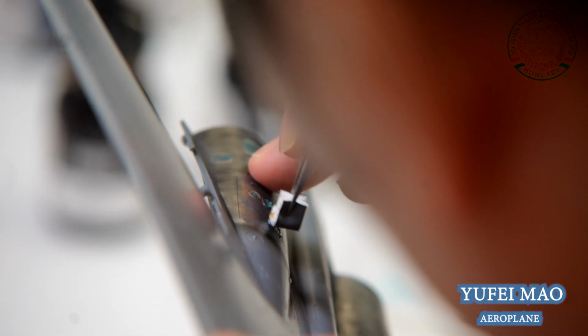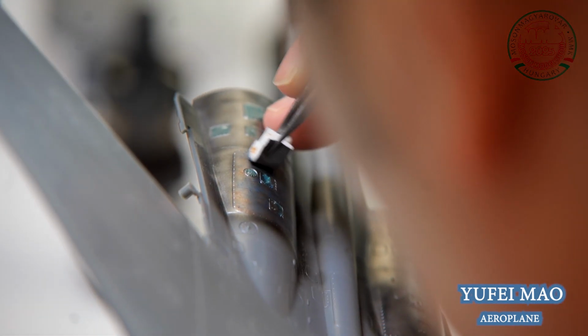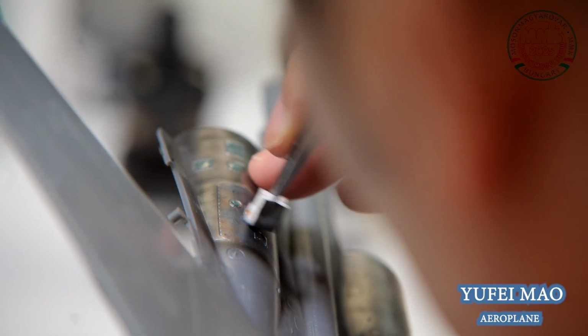This effect is to replicate the texture on the surface, which is very difficult to obtain just by painting. This is genius.